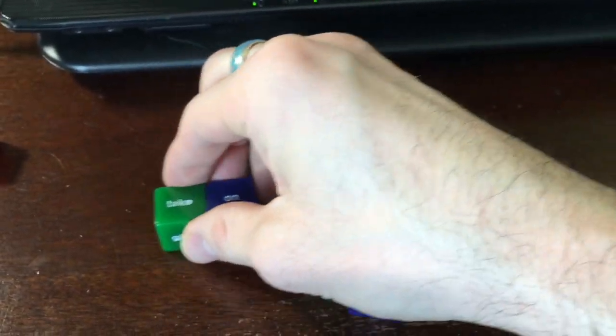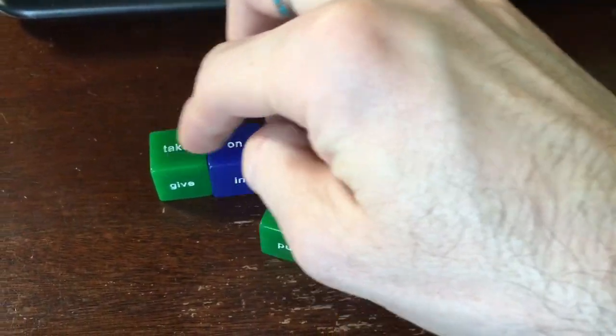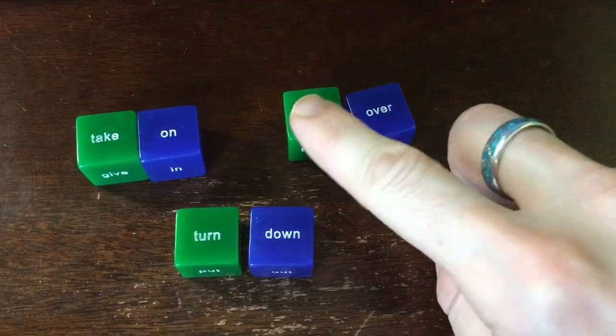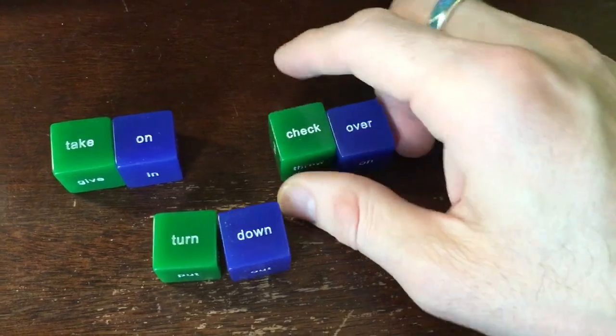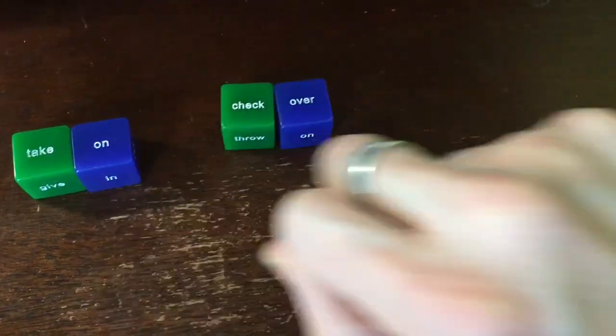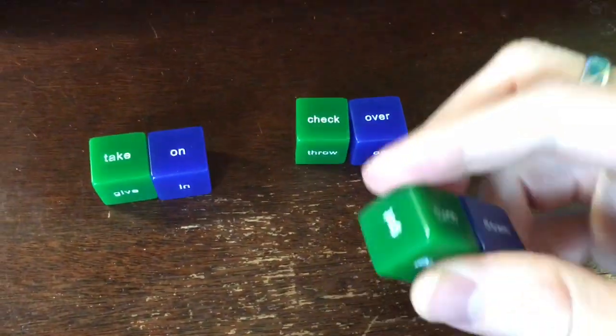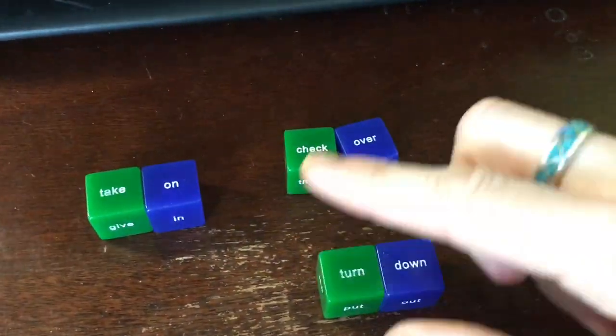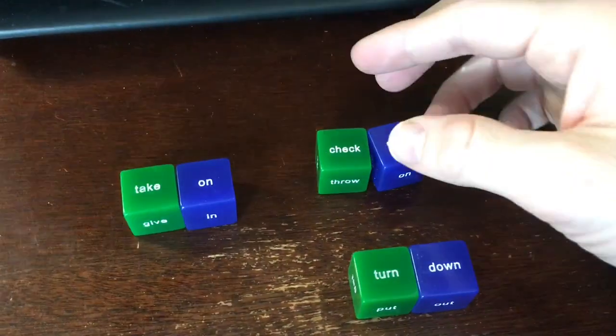I took on a new project. Take on, took on. And so you can see these dice, you can make different combinations, 1 green and 1 blue. And so if a student says, turn down, they can keep those dice and get 5 points for keeping those. Or if they're still beginners and they're just learning phrases, they can just do it as an activity.